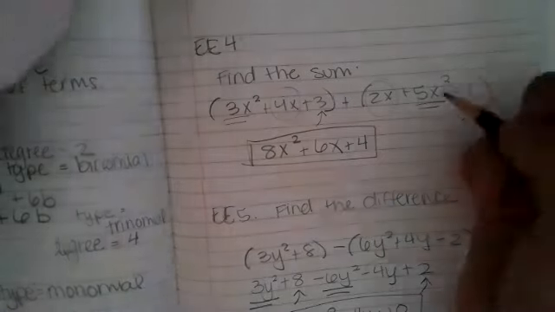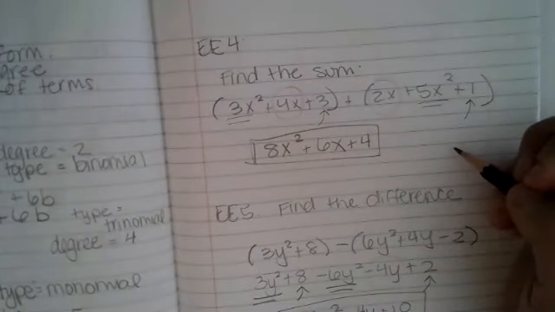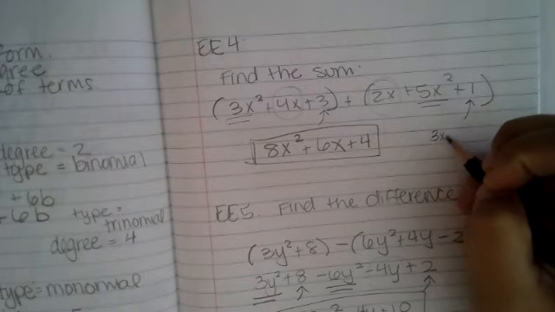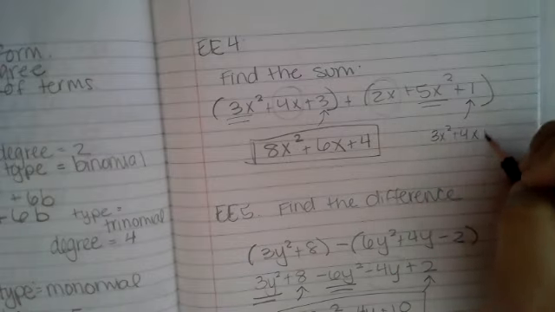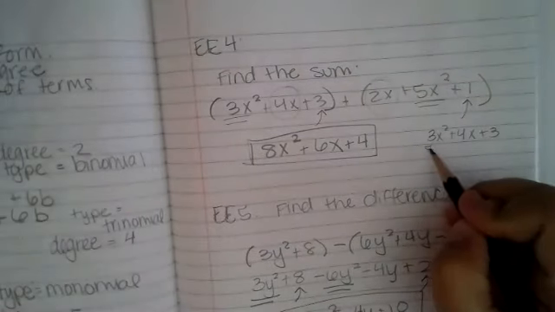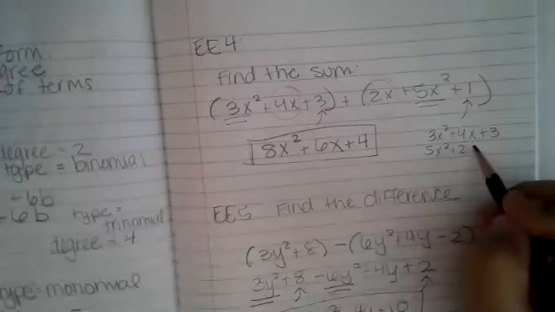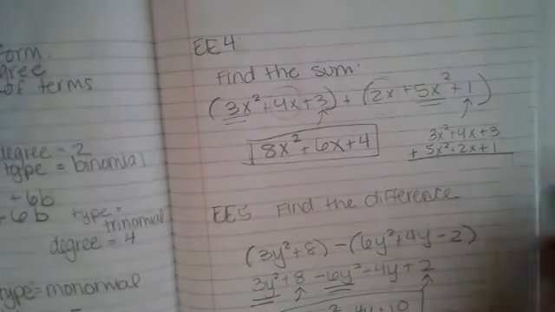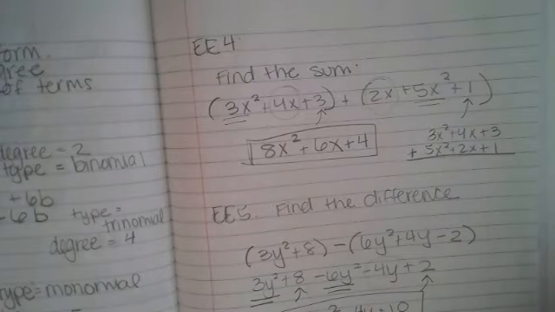If I was to do this in a vertical format, the first thing I would do is I would rewrite this to be in standard form. So I have 3x squared plus 4x plus 3. And then I'm going to have 5x squared plus 2x plus 1. And literally I'm stacking them like, I don't know, first grade math style.